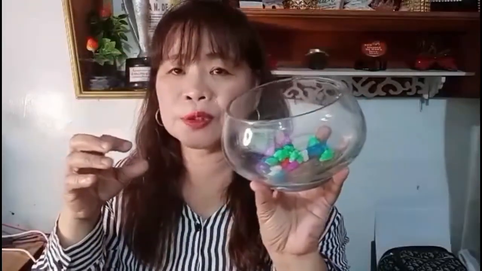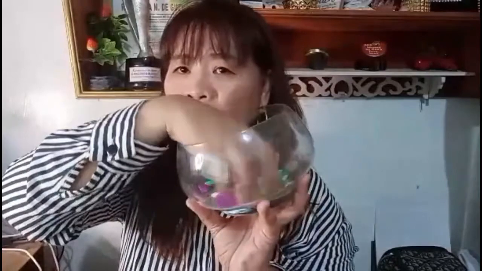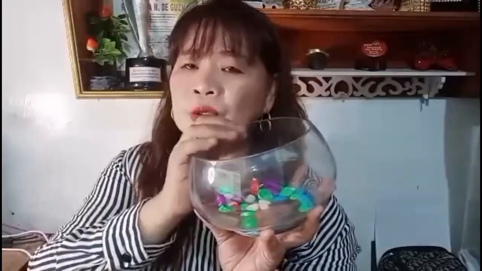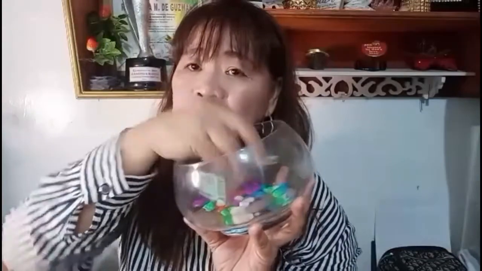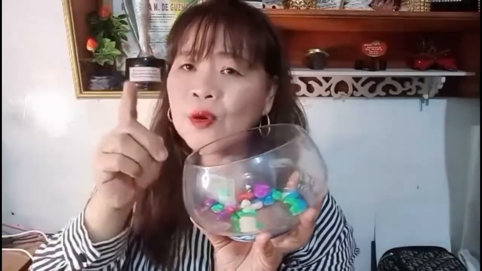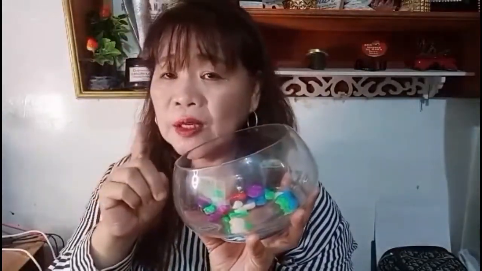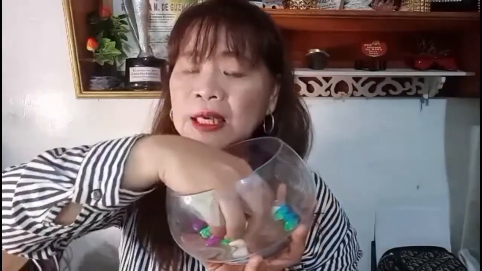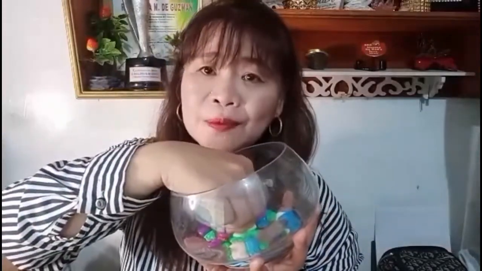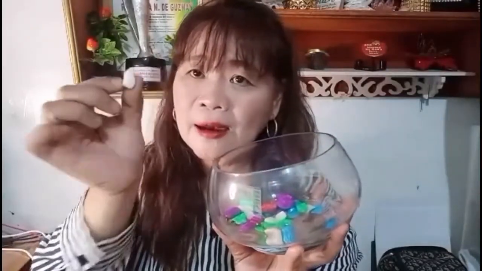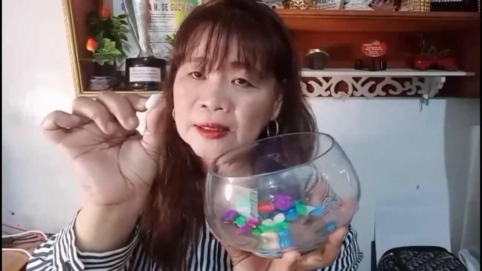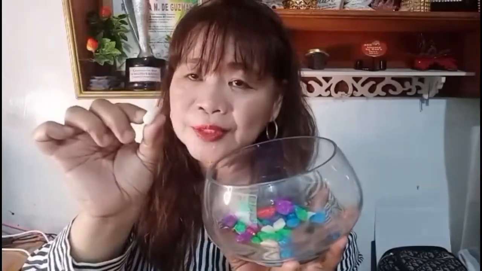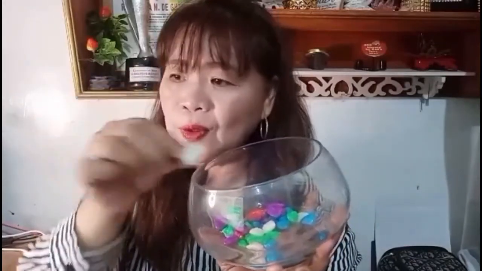So after that, you have the pebbles there, and you are going to pick the pebbles and then record the number of times picked. So what are the possible outcomes that you are going to pick? The blue pebbles. And what are the possible outcomes that you are going to get? The white, or the expected outcome that you are going to pick the white pebbles.